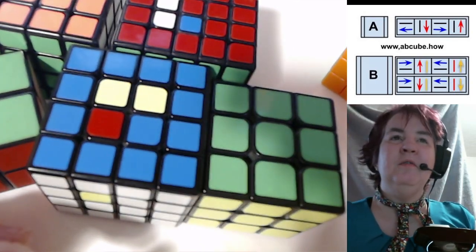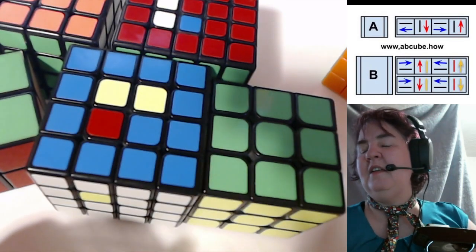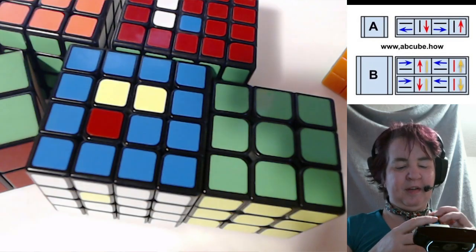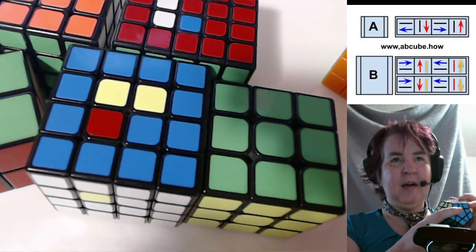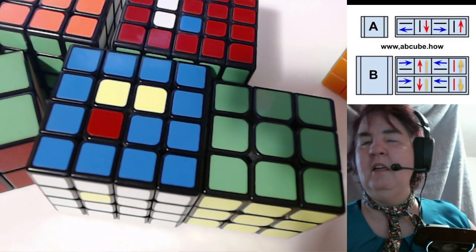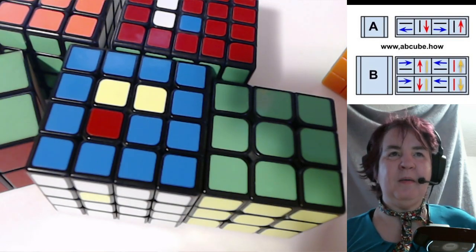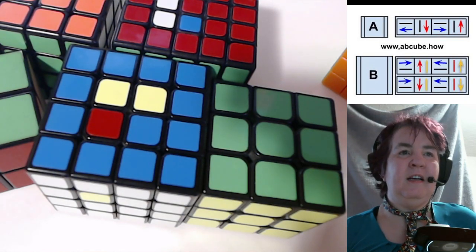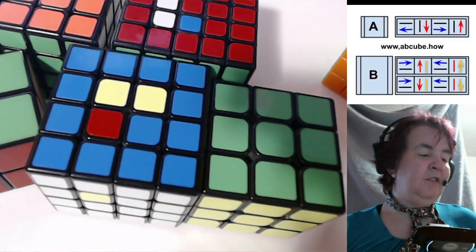I can almost do these puzzles entirely with just A and B. There are two algorithms I have to use for the last layer edges in order to get them correct, and then everything else can be done with A and B. So those are nice, but there are some cubes that I just cannot do. A and B just doesn't work on them because they're shapeshifters.